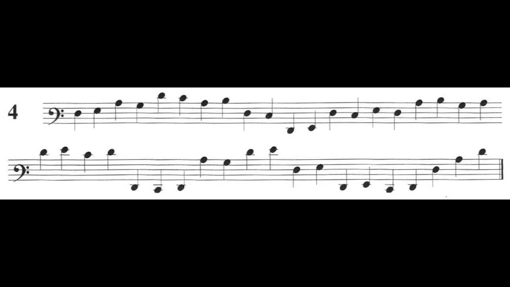Look at those lowest notes. Scan it over. All right, we'll take this one about the same tempo, but I'll give you a count of 4. Here we go. 1, 2, 3, 4.